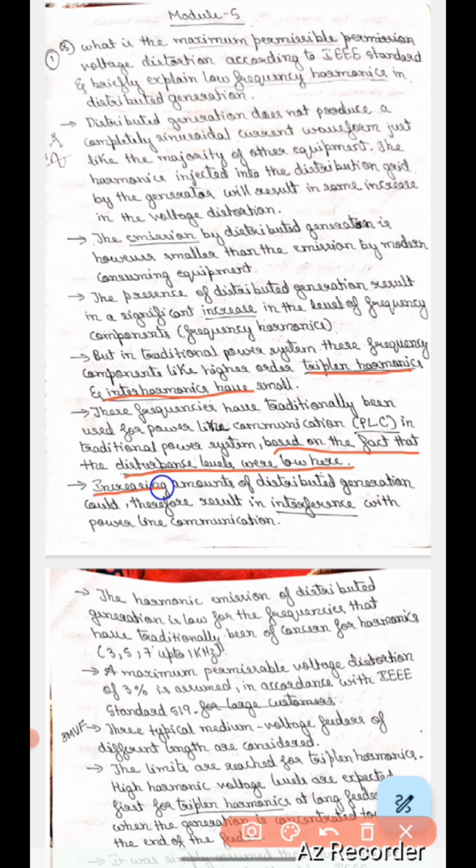So here, increasing the amount of distributed generation. For example, we have connected only two distributed generation sources. If we add one more source to the grid, increasing the amount of distributed generation could therefore result in interference with the power line communication. So that will lead to interference with the power line communication.